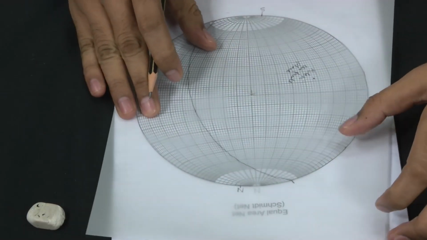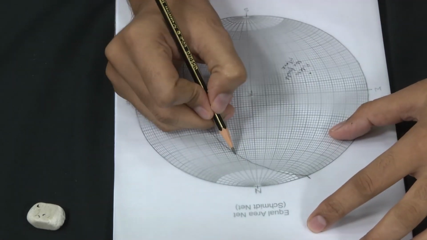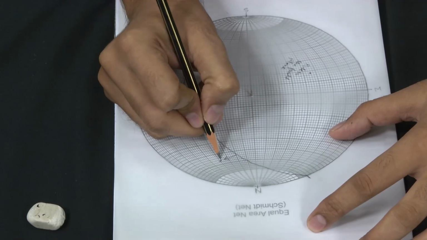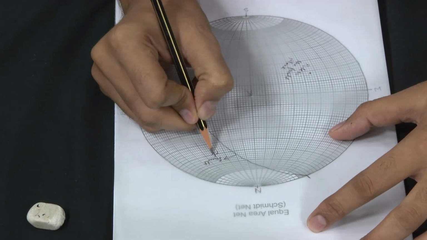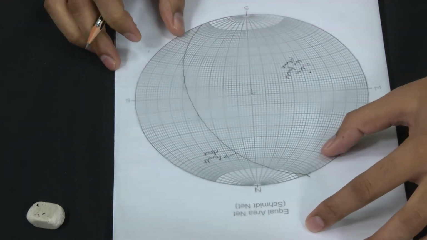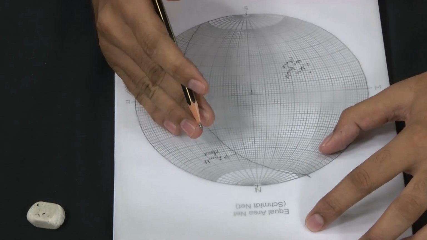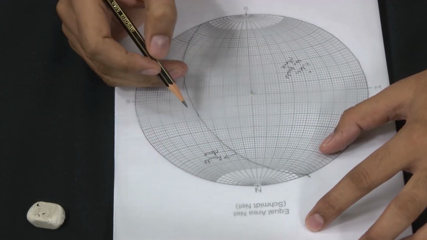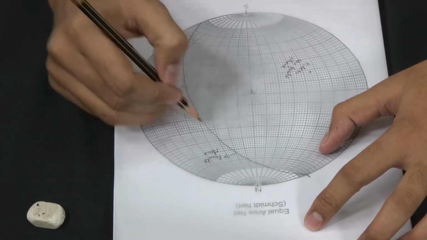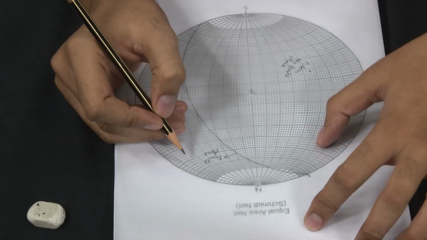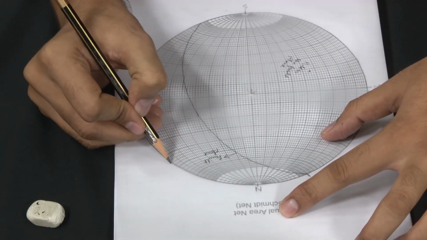Now, I will rotate this tracing paper and bring it back to its original position. So, this is the fault plane. Now I will mark the trend and plunge of this slickenside line, which is exposed on this fault plane, on the stereonet. Since it is on the fault plane, it should lie within this great circle of the fault plane. The trend of the slickenside is 44 degrees: 10, 20, 30, 40, 42, 44. So, this is 44.